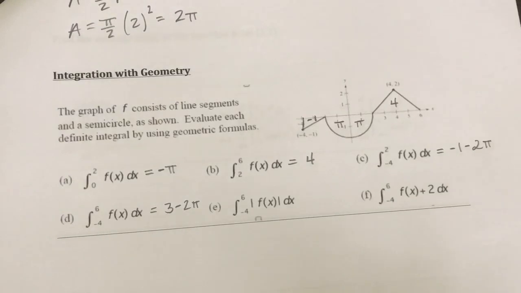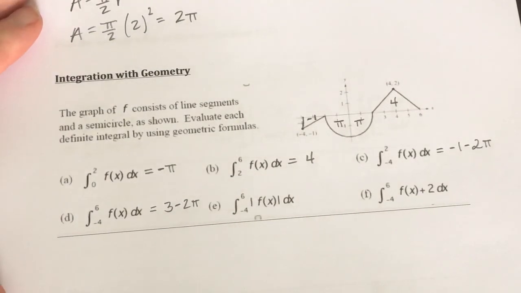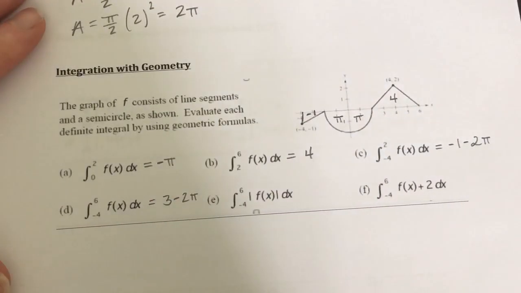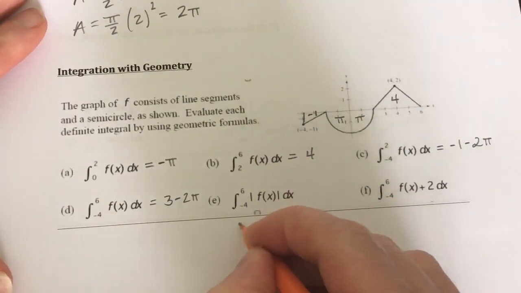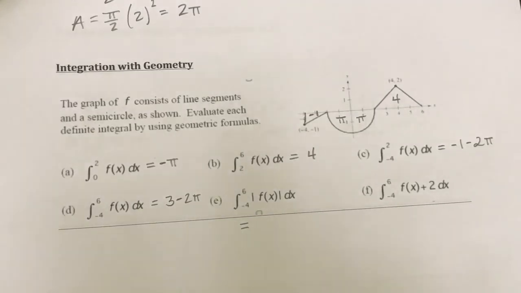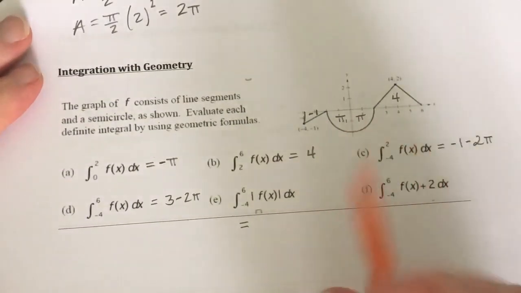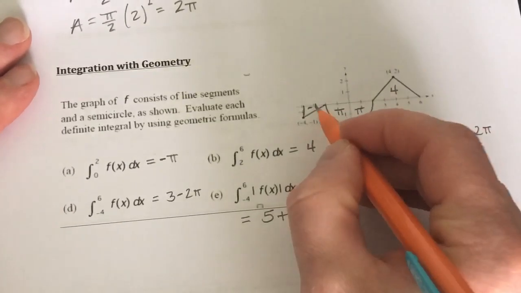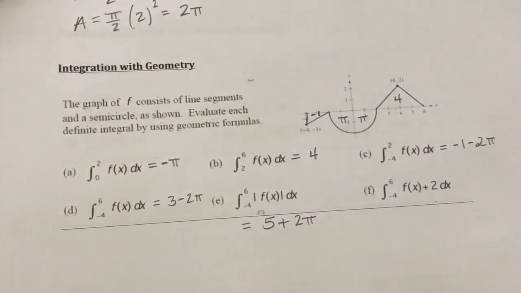Okay, part E, we're going from -4 to 6, and it says absolute value. So when it's absolute value, we're going to make sure that we make the negatives positive. So it should be 5 plus 2 pi, because I make that a positive and make those positive also.